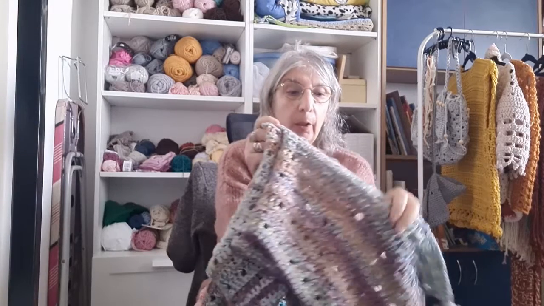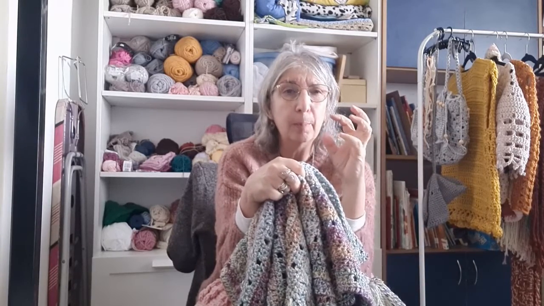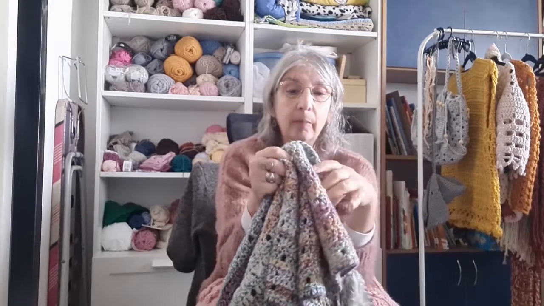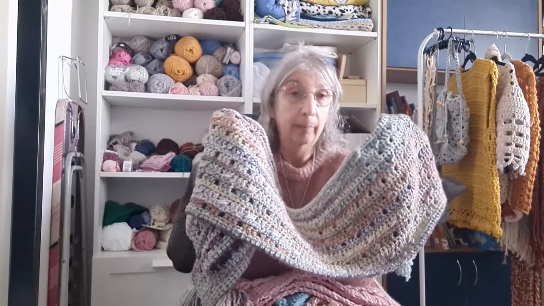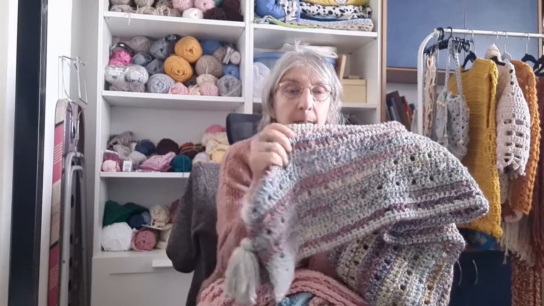So when using variegated yarn, you cannot do so many stitch patterns and textures because it fades away. You don't really see it. And then what I do when I have variegated yarn that I really love, I let the colors speak for themselves and I make something that complements the colors.